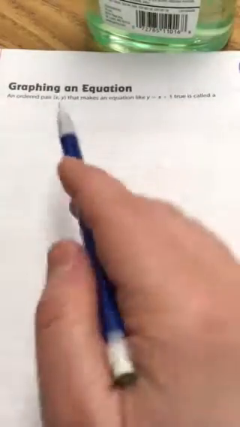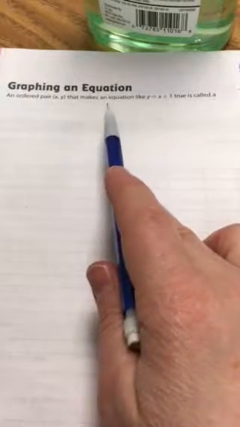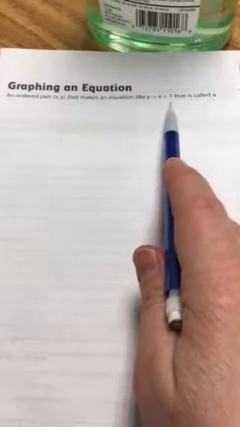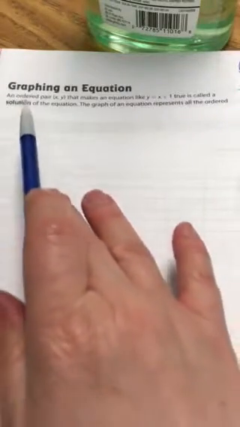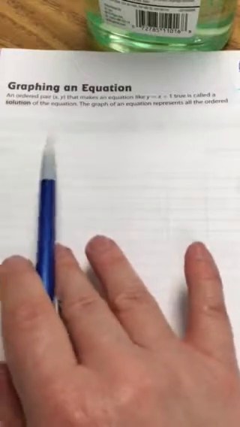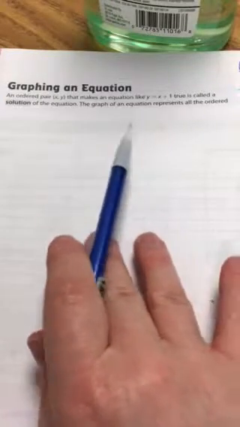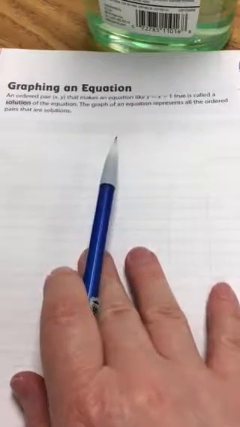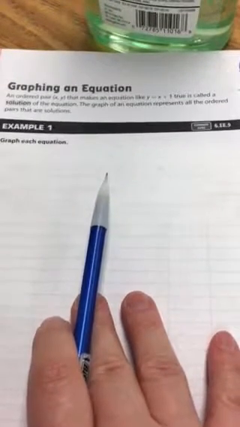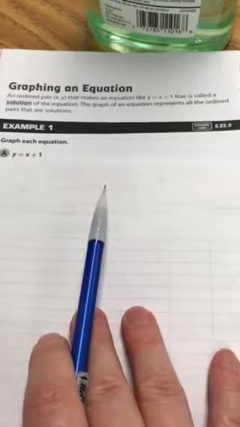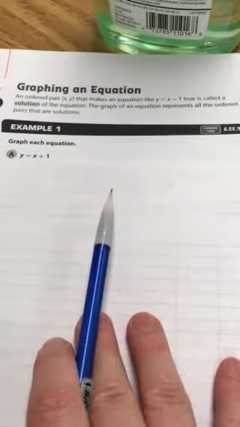An ordered pair, x, y, that makes an equation like y equals x plus 1 true is called a solution of the equation. Now, if you would take a highlighter and highlight solution, okay? Because that's what this is. Now, the graph of an equation represents all the ordered pairs that are solutions, okay? So I'm coming down to my example. We have a couple of them. My first example is y equals x plus 1.